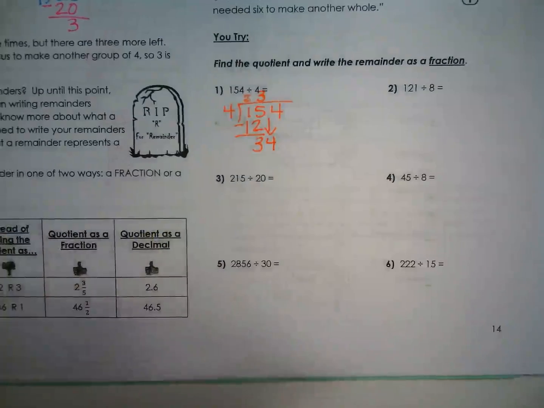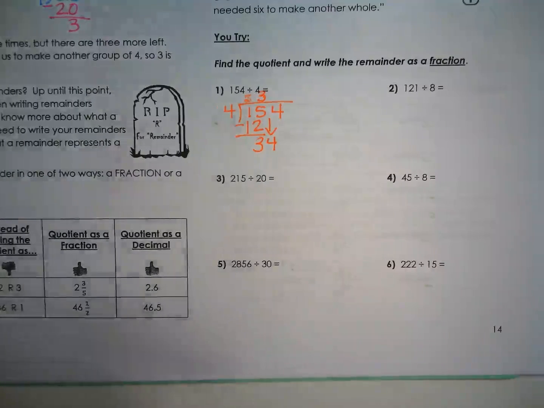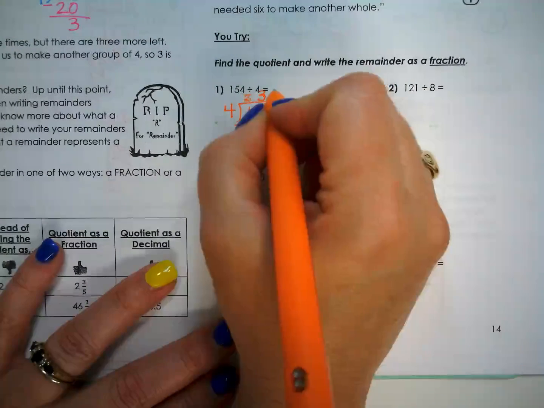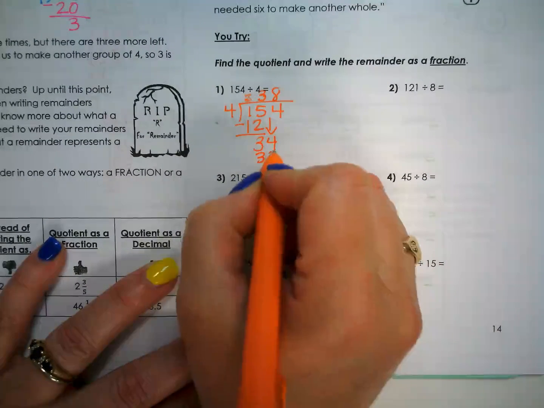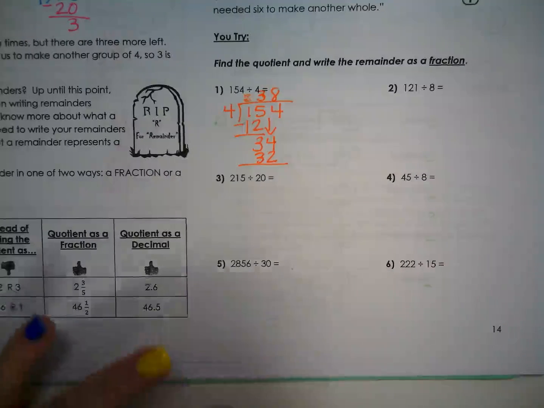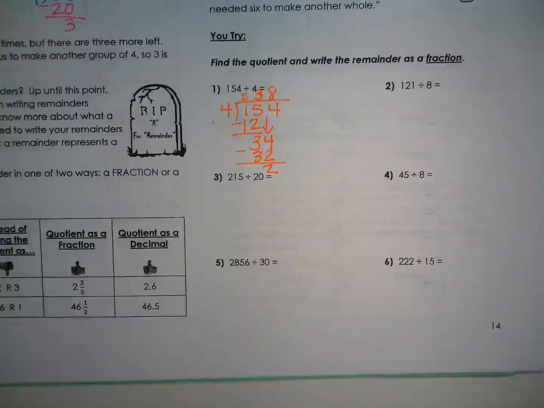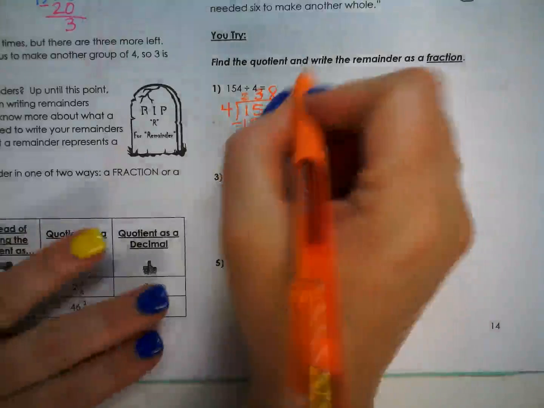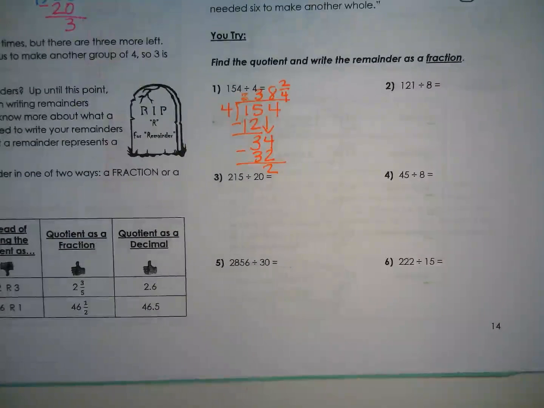Raise your hand if you can tell me how many times 4 goes into 34. 8. And what is 8 times 4, Cheyenne? 32. Okay, raise your hand if you can tell me the next step in our algorithm. Subtract. And we're going to get how much? 2. All right, now let's take a look at this. What's the numerator of my fraction? 2. And what's the denominator, guys? 4. Now, is this a done problem? No. Somebody raise your hand and tell me why it's not done.